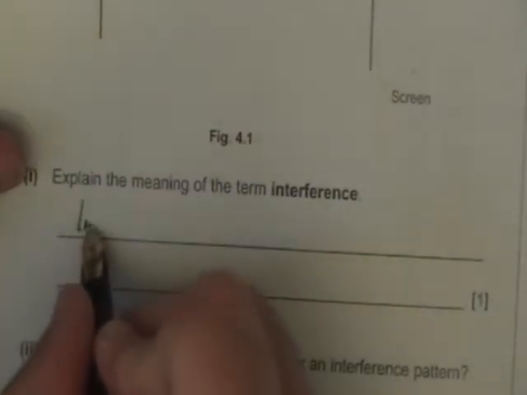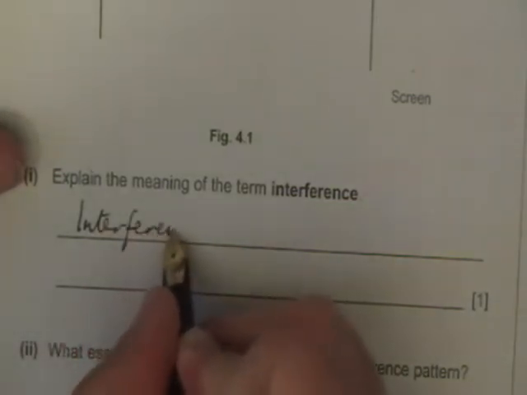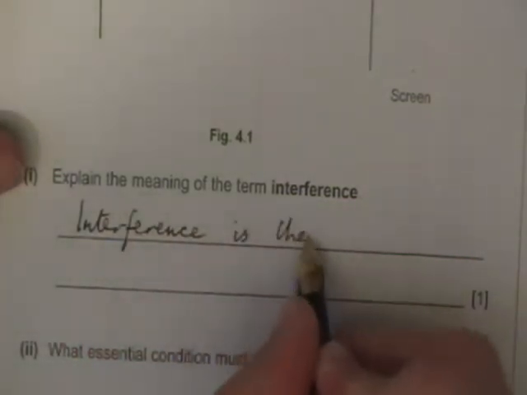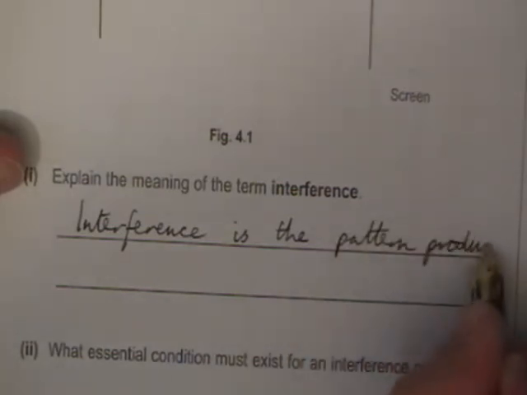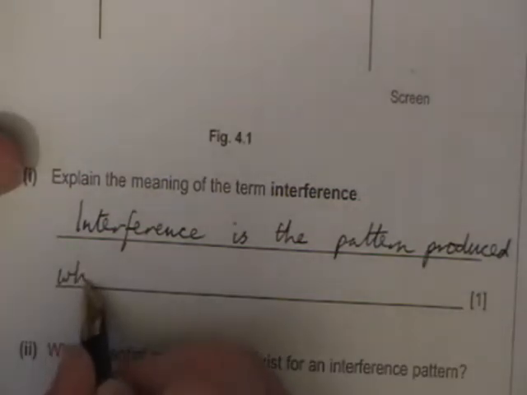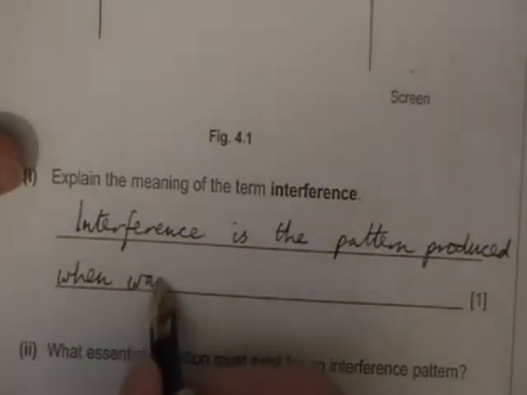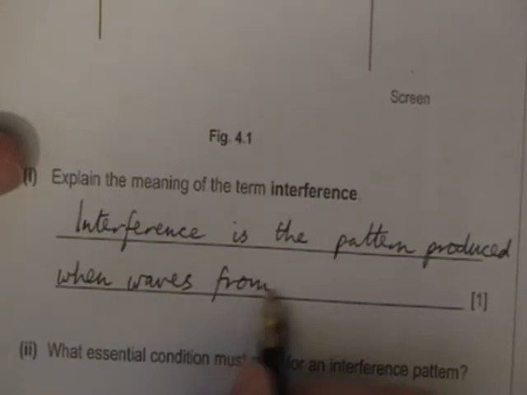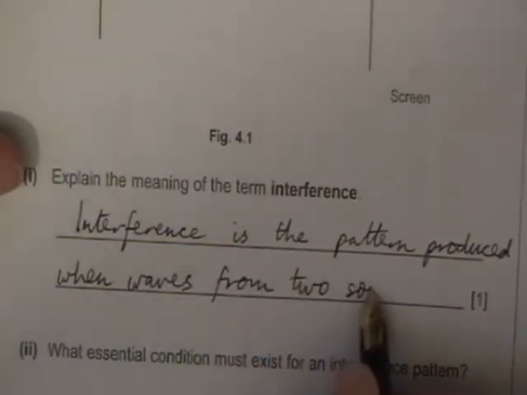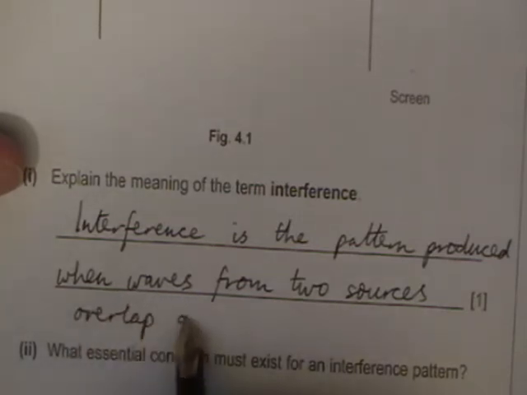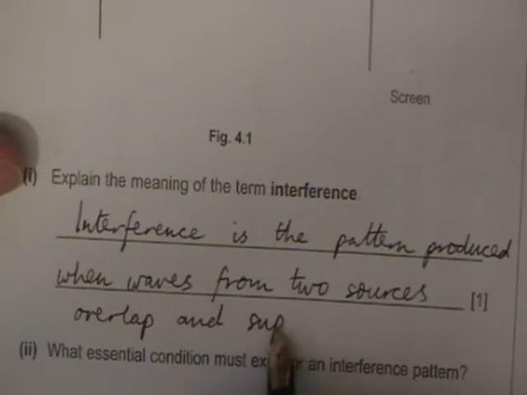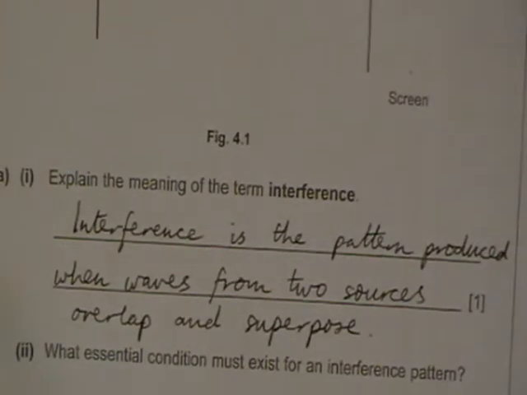Well, interference is the pattern produced when waves from two sources overlap and superpose. So it's really the superposition pattern there.